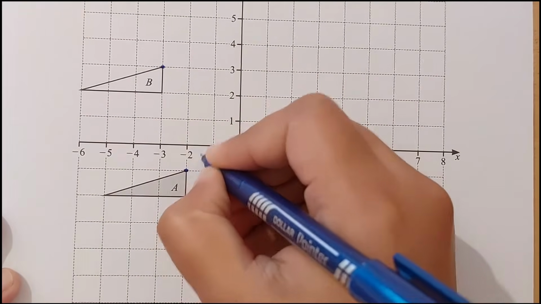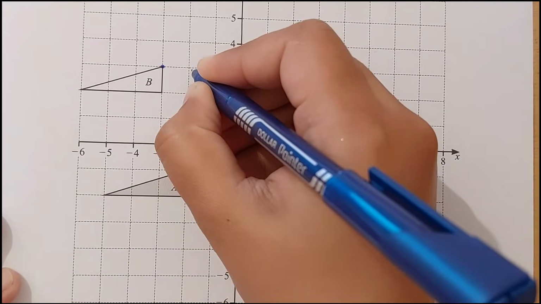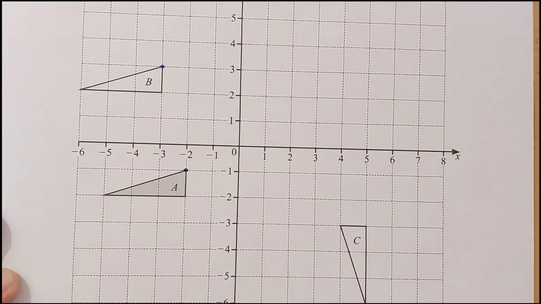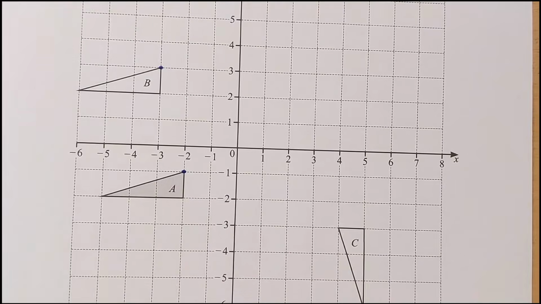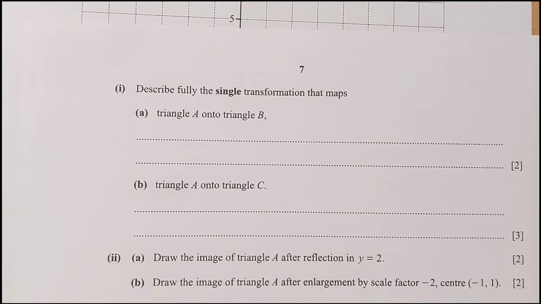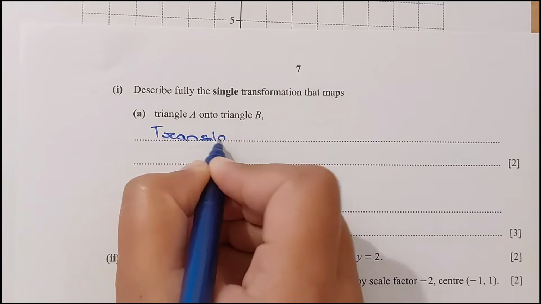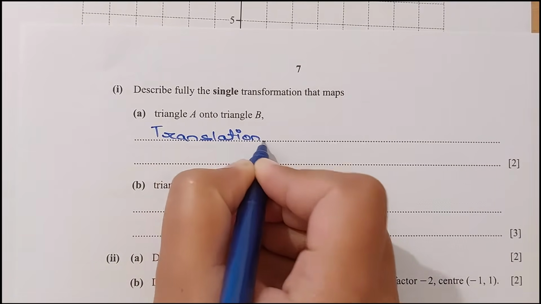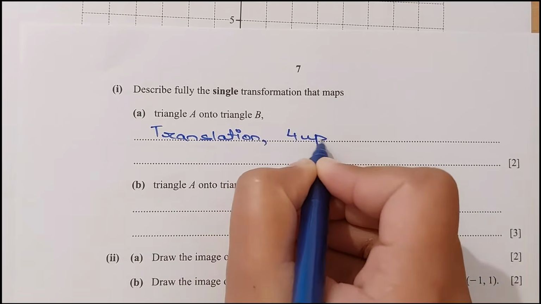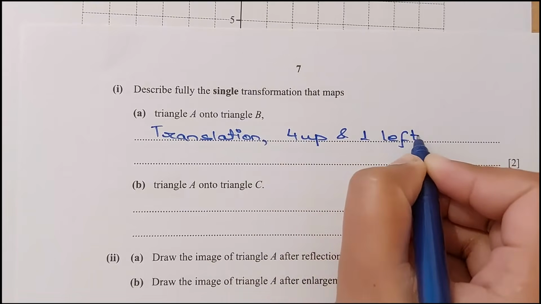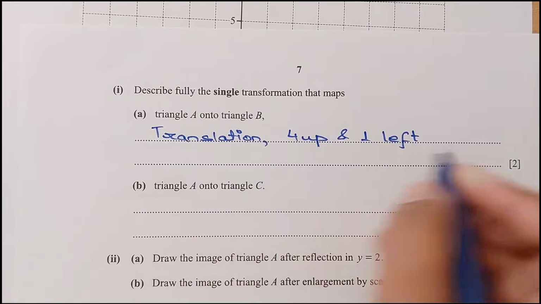So if I moved 1, 2, 3, 4 units up and 1 unit to the left, right? So 4 up and 1 left. So we can say it is a translation, right? 4 up and 1 left. So how can I write this in vector form?